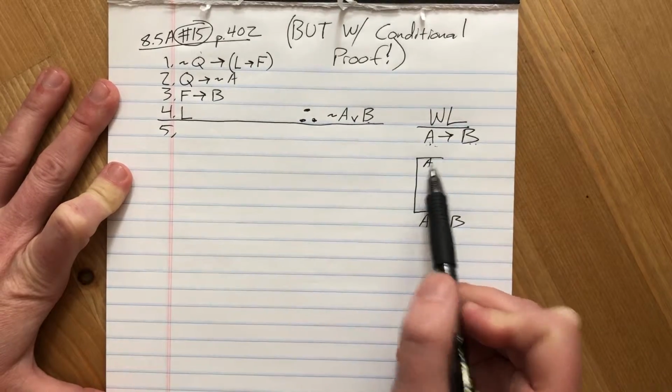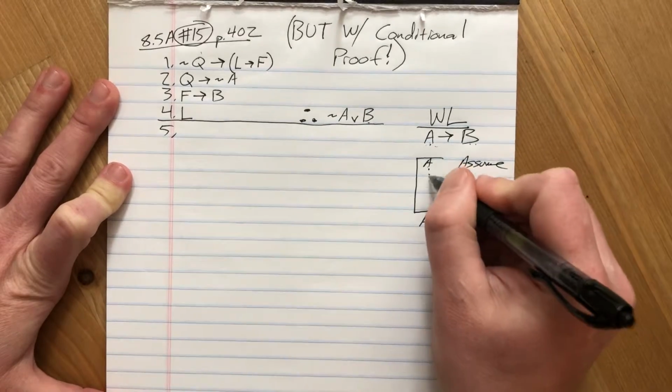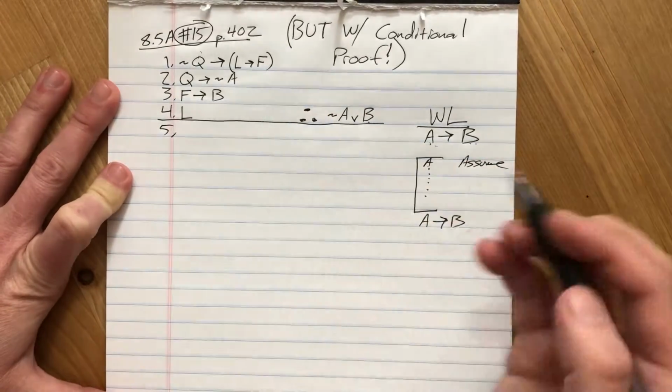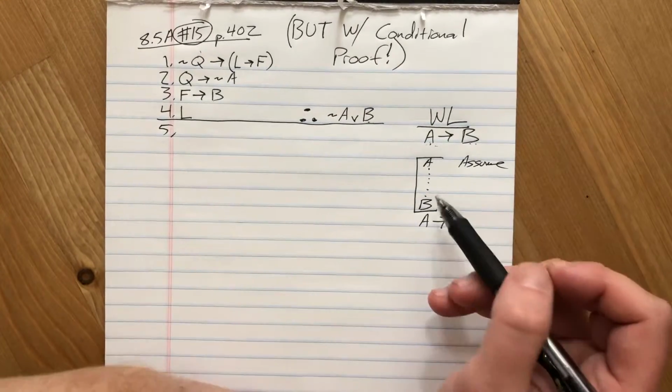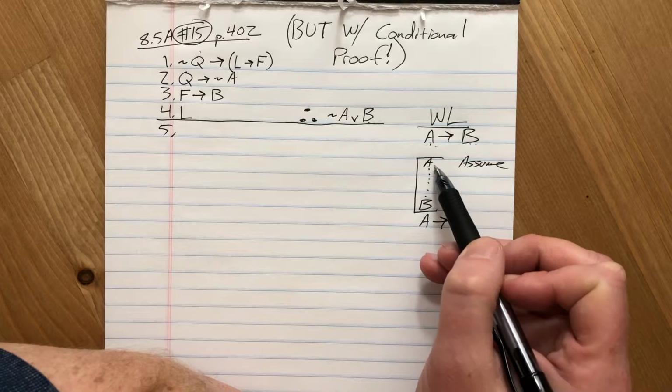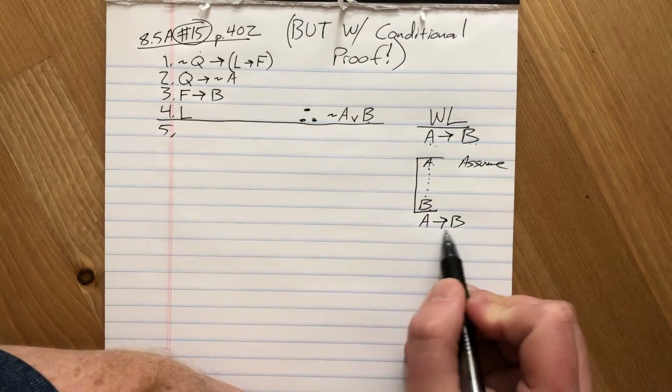You don't know if A is true, but you're just going to assume it. And if from that, plus the premises, you can derive B, that means you've shown that if A, then B, which is exactly what you're trying to prove.